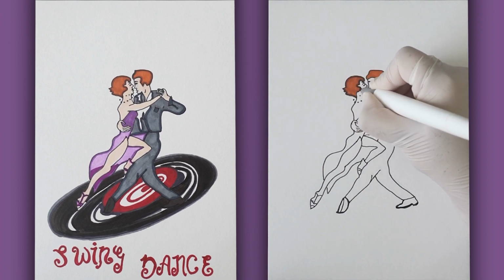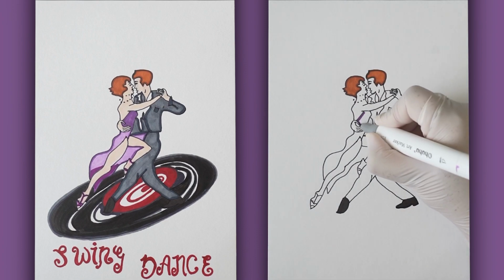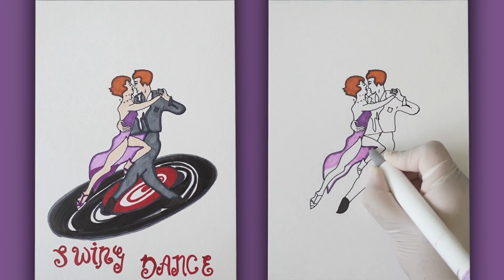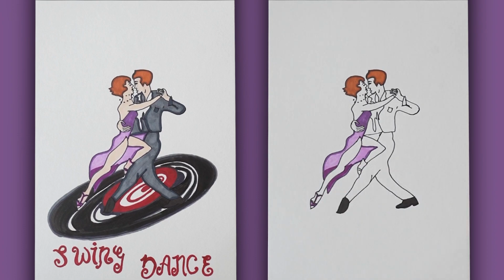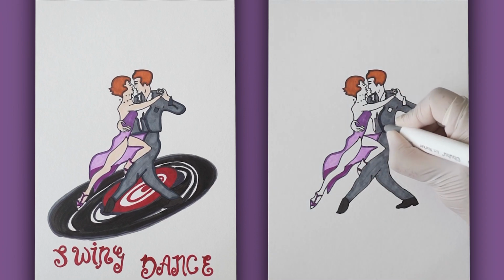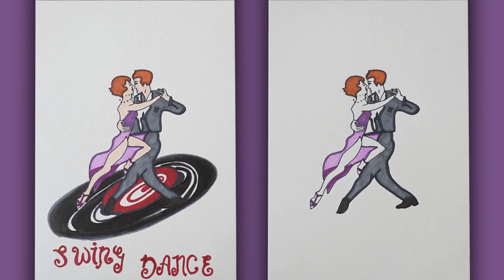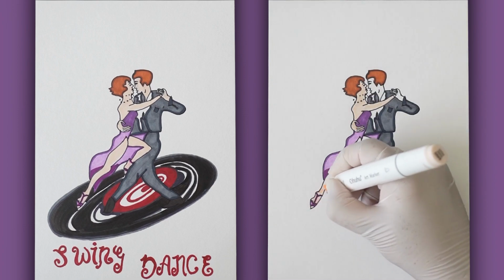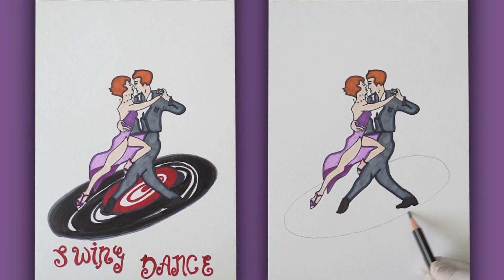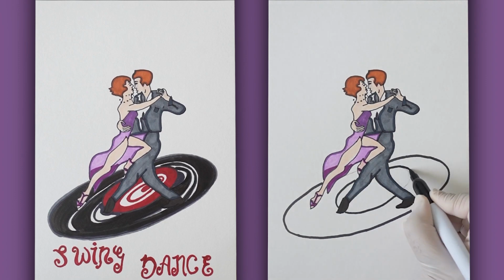Color the hair in brown and shoes in black. Color the girl's dress in light and dark purple, and the boy's dress in gray shade. Fill the skin color, following an attractive oval stage in black, red, and white.